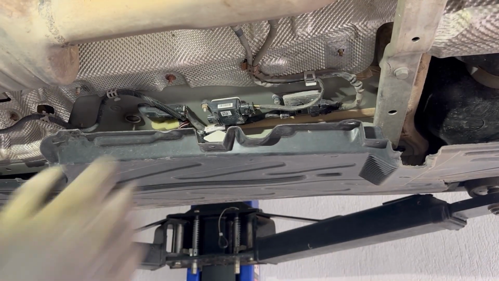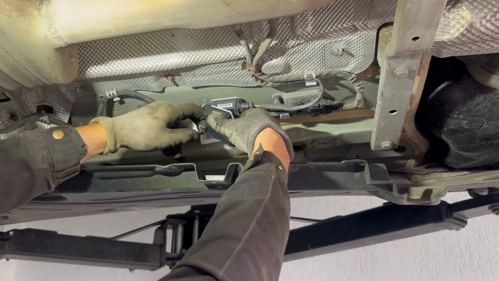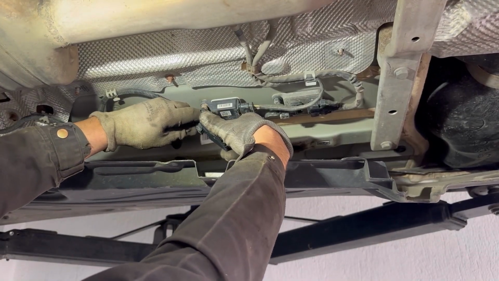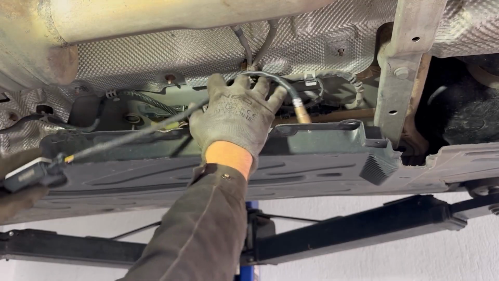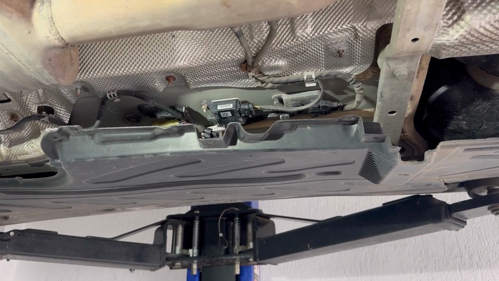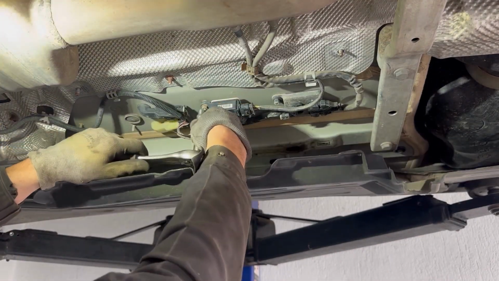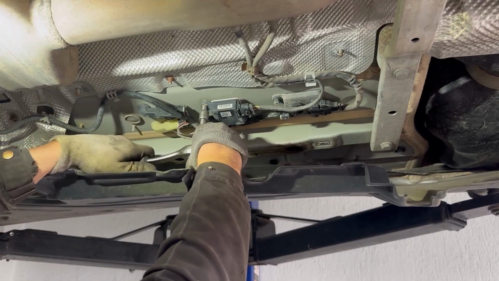First I'm going to disconnect the new sensor and leave it to the side, and then I'm going to start removing the old sensor. The sensor is held by two nuts that we need to remove.